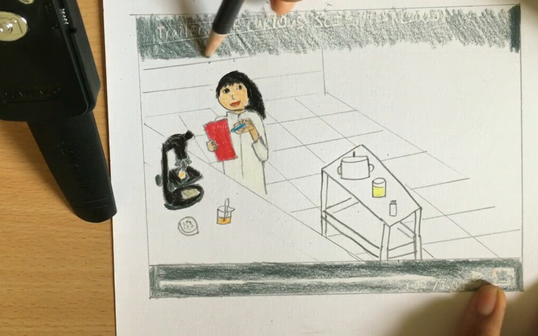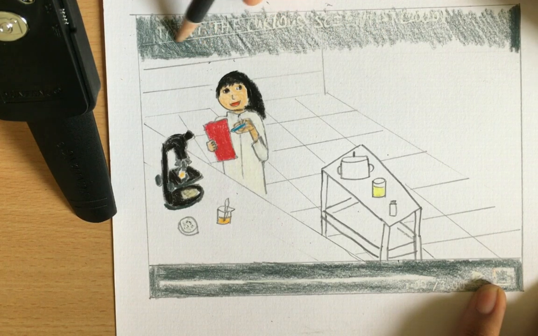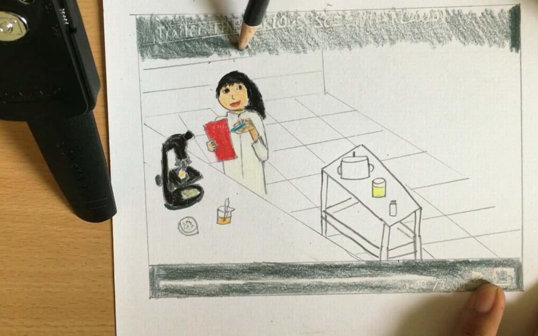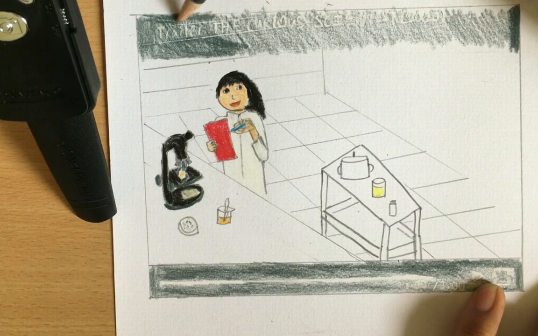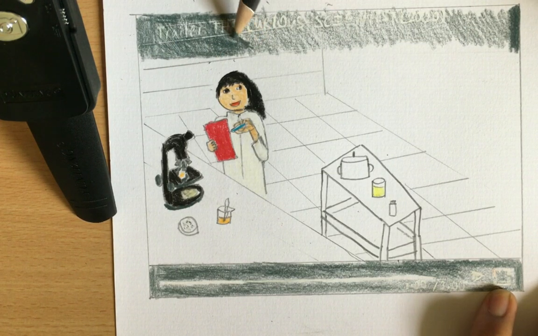So basically the only reason why I didn't do much was because I took so long just to draw all of these details. Yeah, this is the lab, so these are the shelves for the lab, which are empty because it's a new lab.